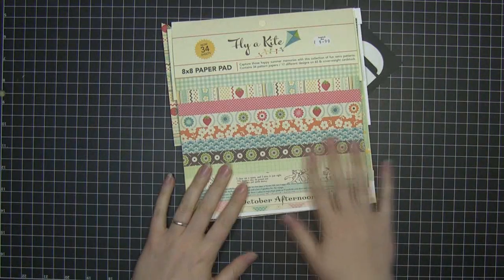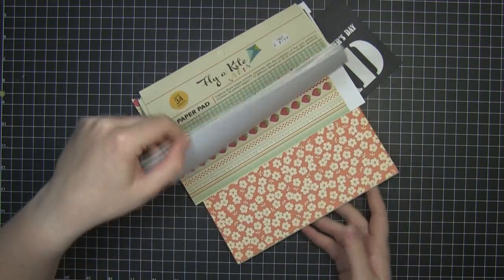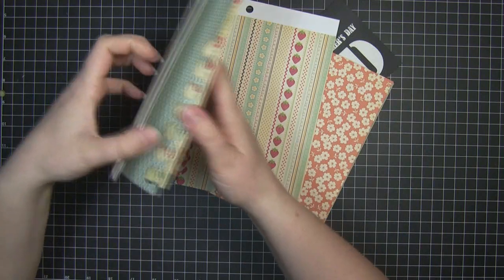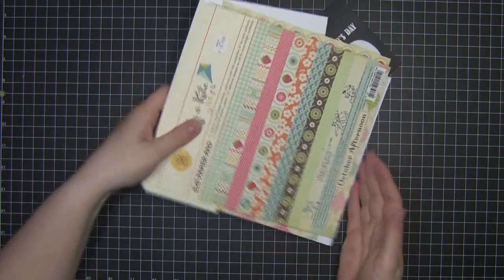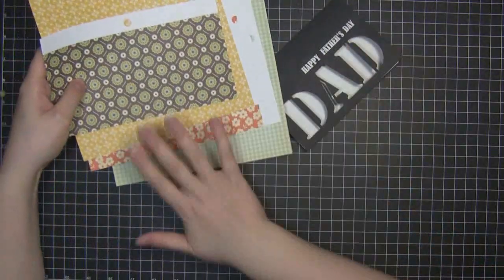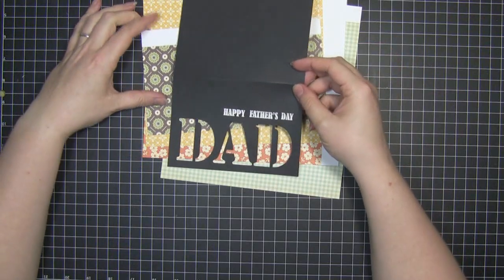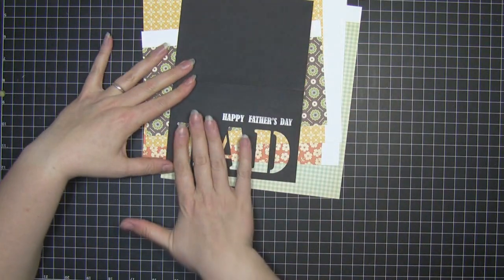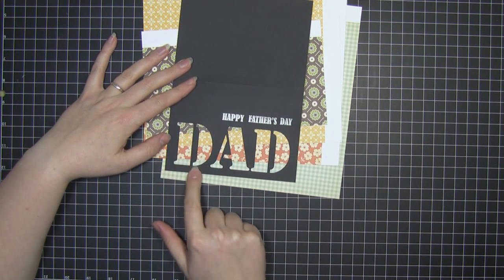Okay, then I'm going to use this Fly Kite collection by October Afternoon. As you all know, it is probably my most favourite collection of all times, and I have used it a hell of a lot. So yeah, I go to this quite a bit. I'm going to be using these 4 patterns, and I'm just trying to show you, the dad has got the colours behind it looking like that. I think that's going to look really, really good.